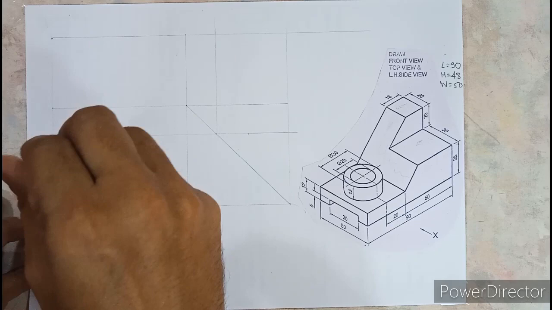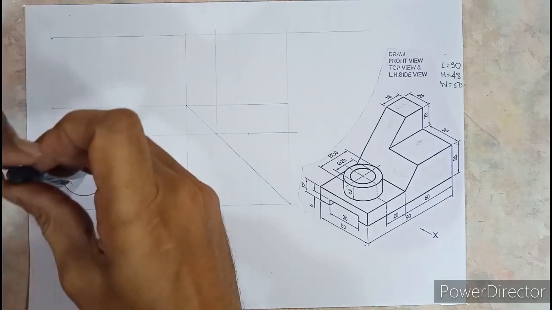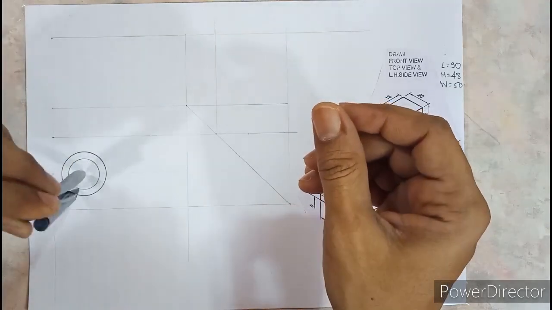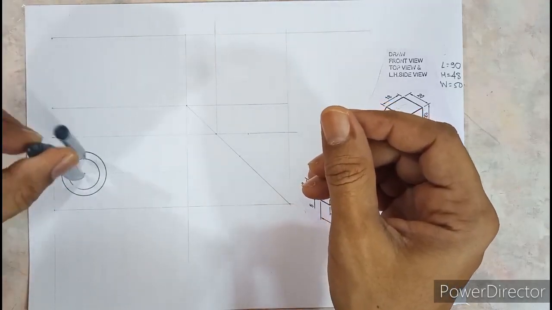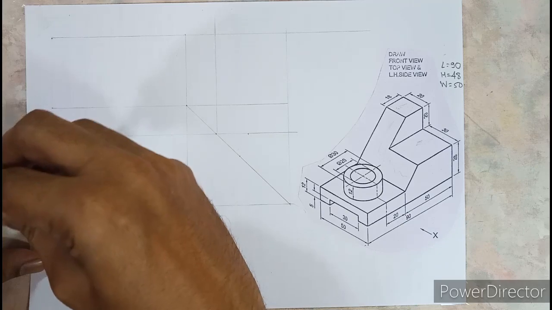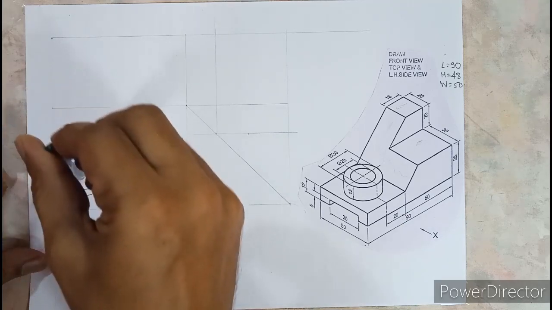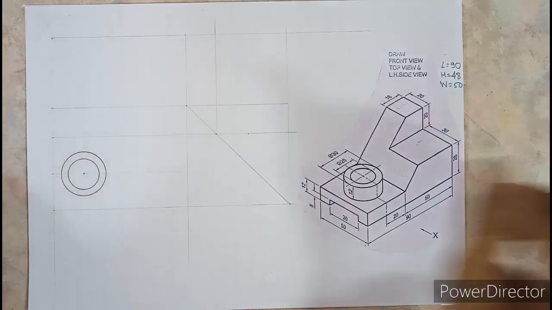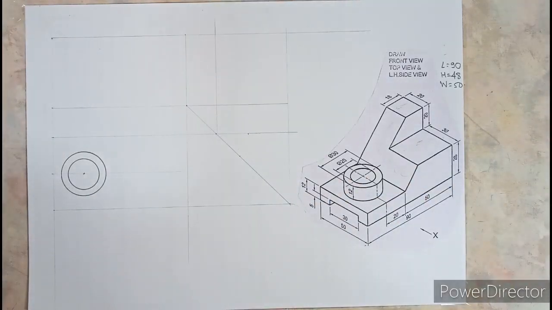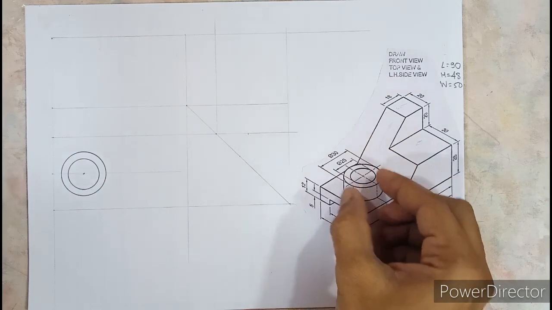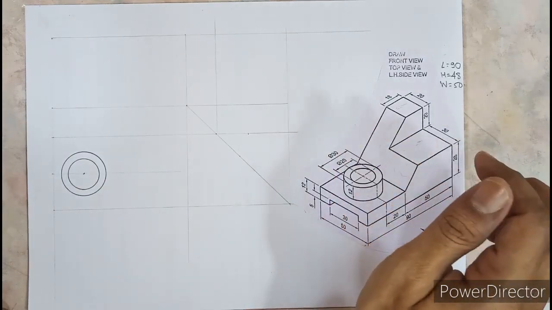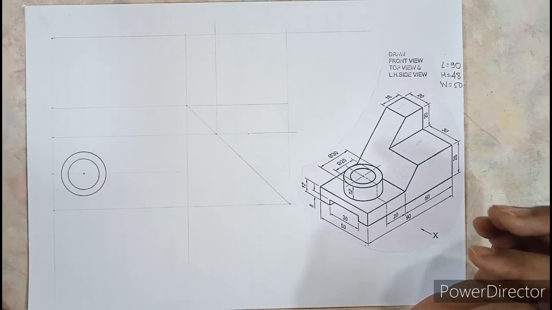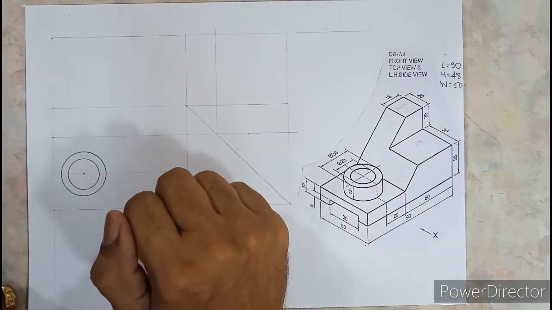And here, so that is how I have drawn two concentric circles with the help of a compass. Now once the circle is drawn, you may discontinue with the top view and you can start with the normal front view. Okay, now why we have drawn circle first, let us see.